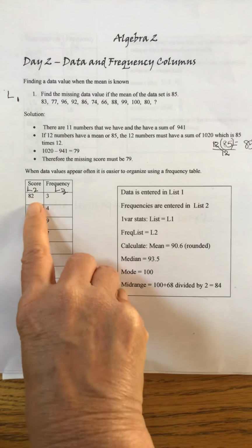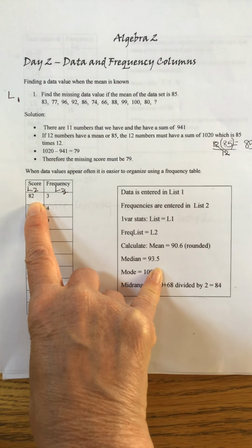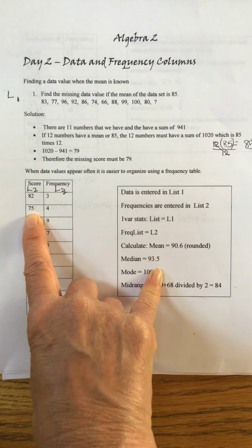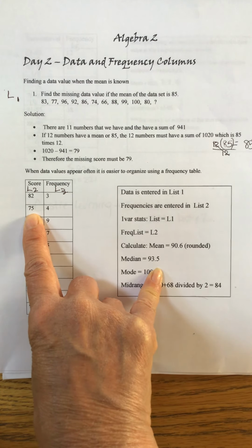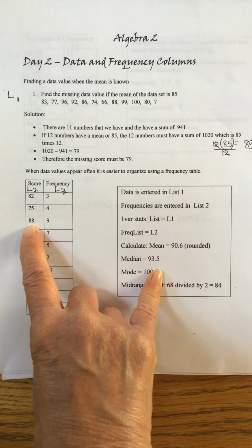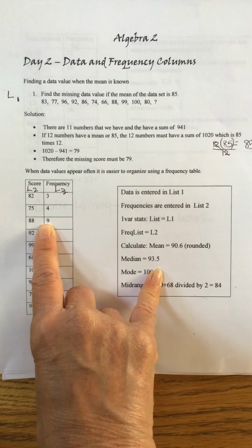Now, you may not mind putting 82 in your calculator 3 times, not a problem. And you might not mind putting 75 in your calculator 4 times in a list. But I don't think too many people are going to want to sit there and waste their time typing in 88 9 times.